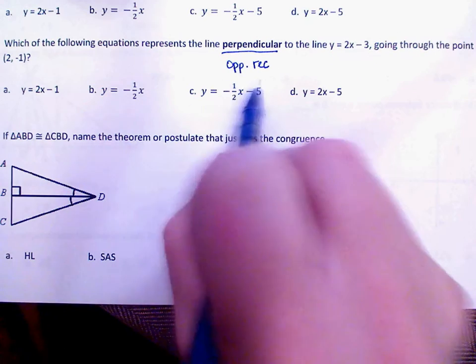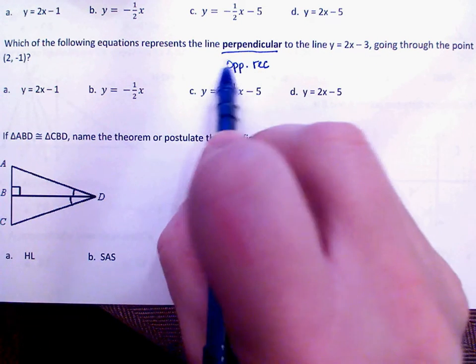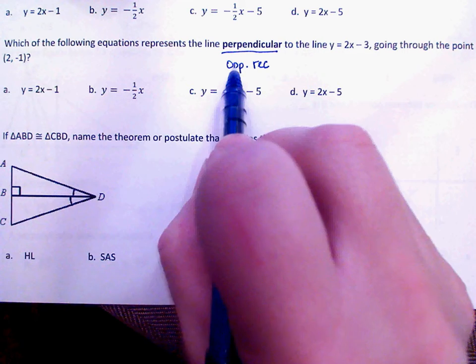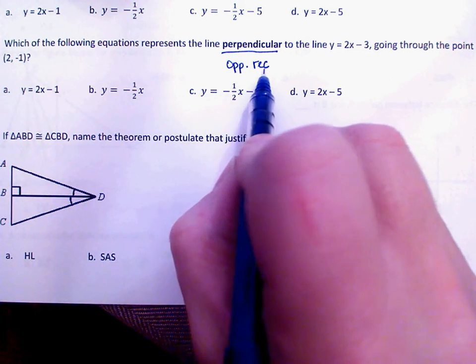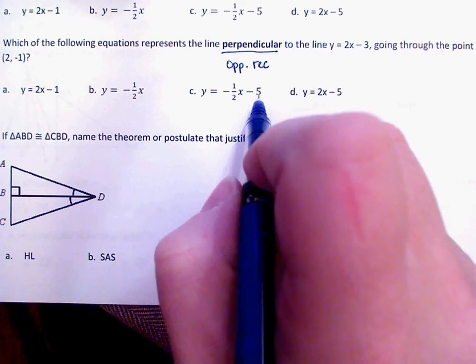So two things that you have to change about the slope. You have to change its sign. If it's positive, it becomes negative. If it's negative, it becomes positive. And it has to be the reciprocal, which means as a fraction, it needs to be flipped.